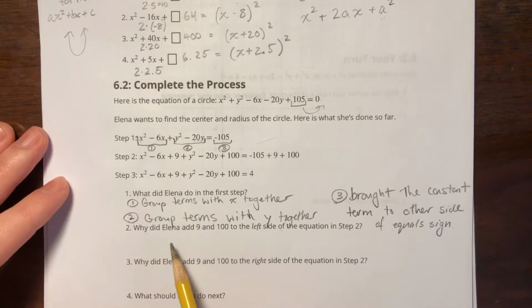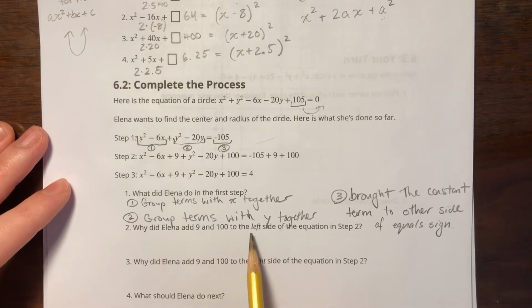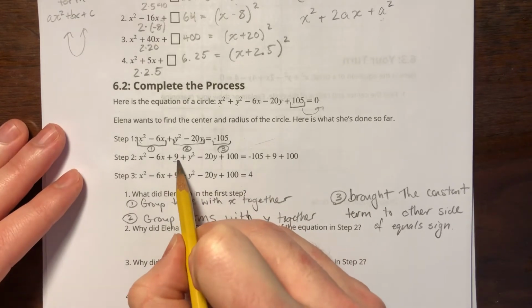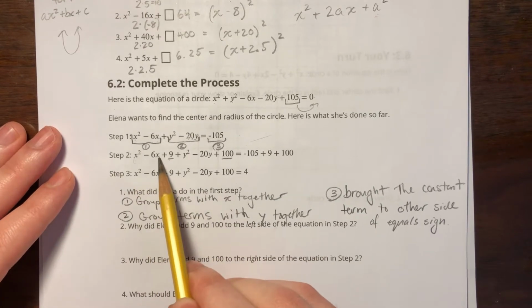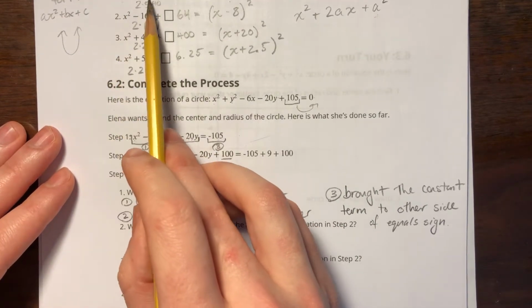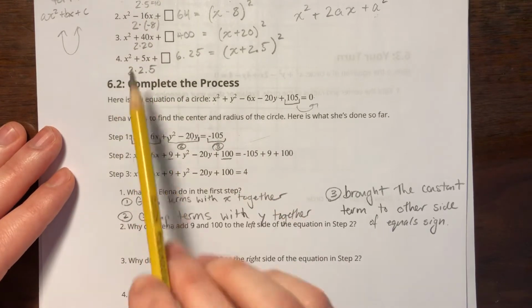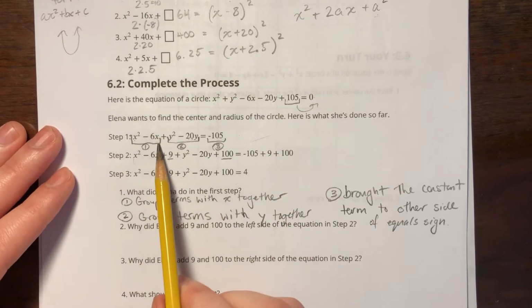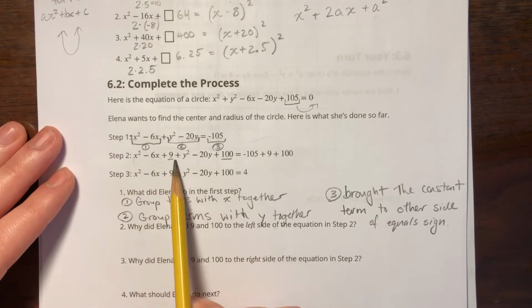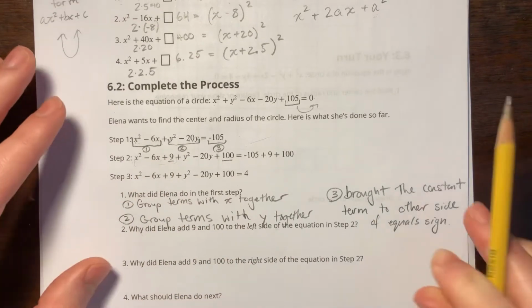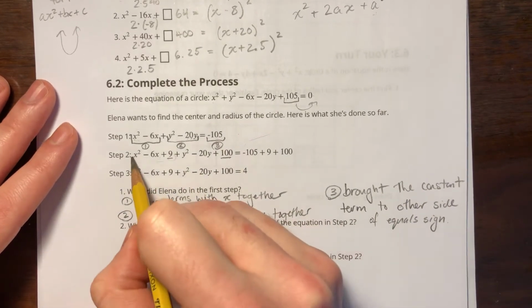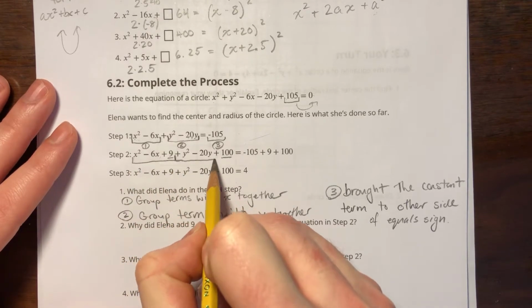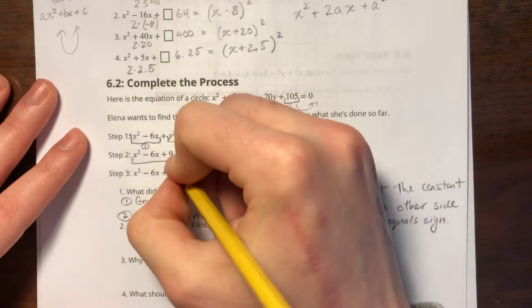Number 2, why did Elena add 9 and 100 to the left side of the equation in step 2? So she's talking about the 9 and the 100. Well, if you look at this, we start off with a binomial, and right here as well, we start off with a binomial missing that last c term. Here, we're also only having 2 terms, and now we've got 3. So what she did to the left side of the equation for both of these trinomials, both of these, let me make that a little clearer that they're 2 different ones.